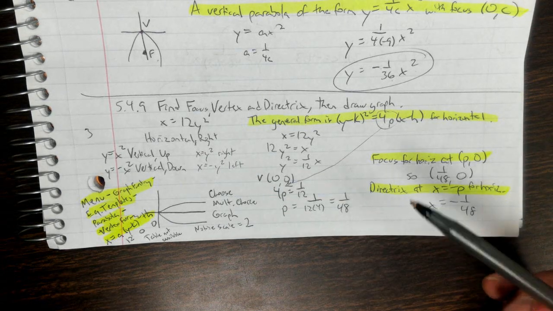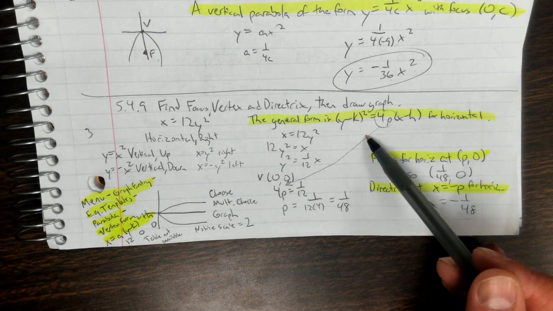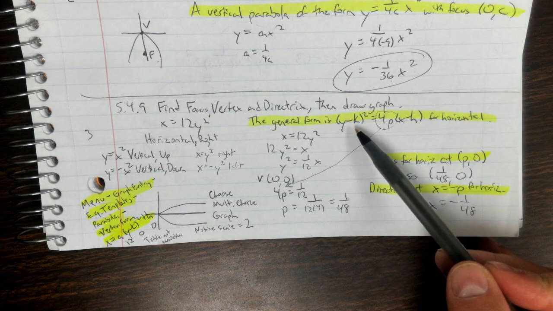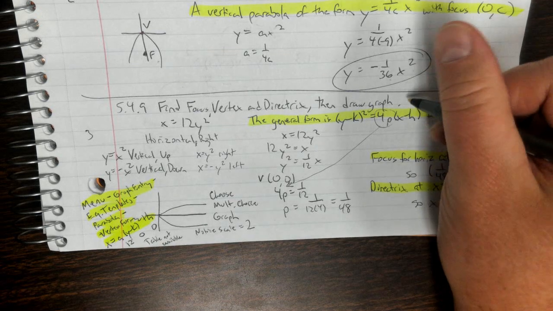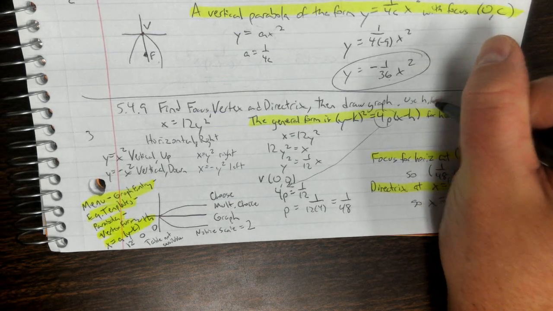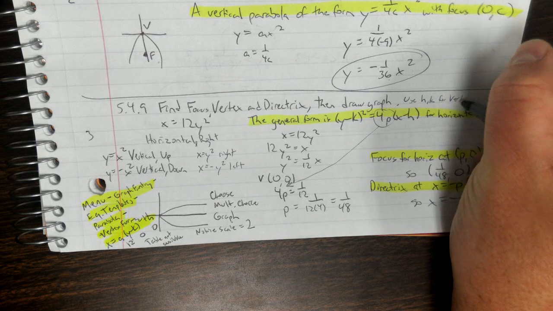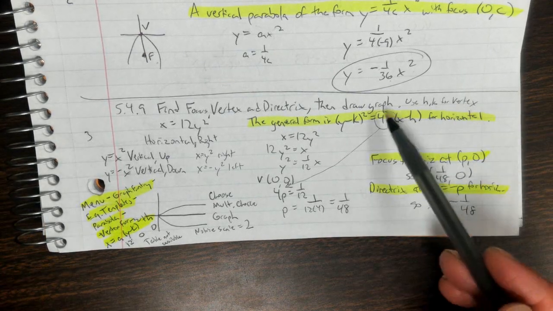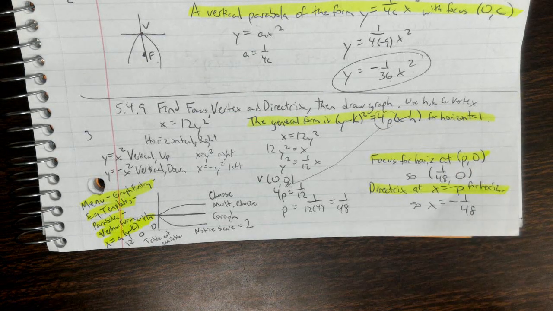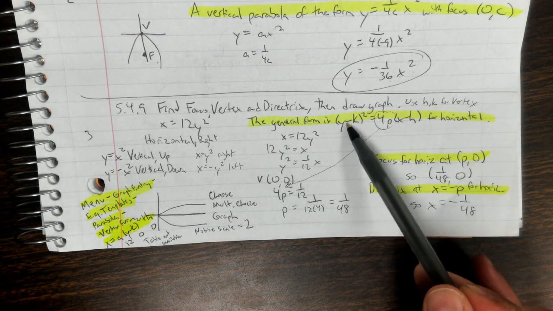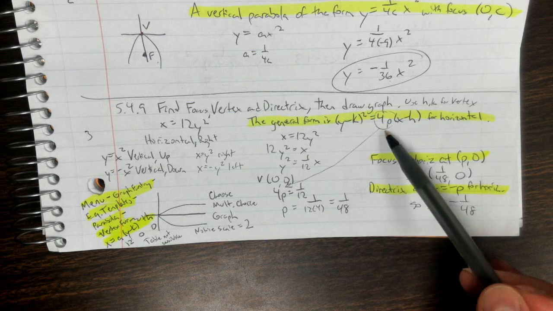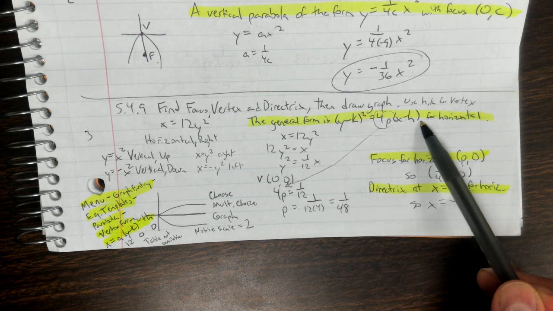So just think about how all those things relate to each other. Here's your formula, and this is the first time today in the MyMathLab video that they're using h, k for the vertex instead of just (0, 0), as they tell you, like the general form. So the general form is y minus k squared equals 4p times x minus h.